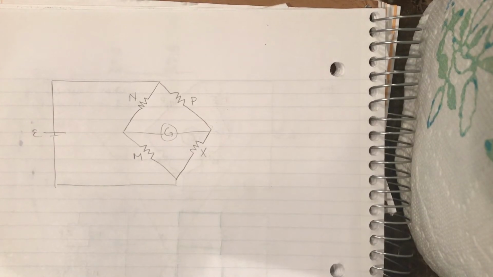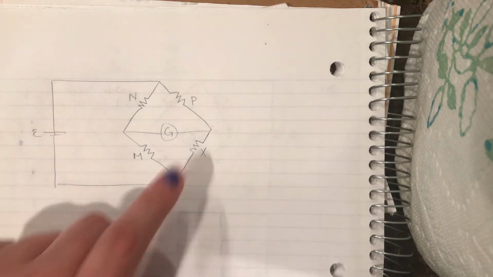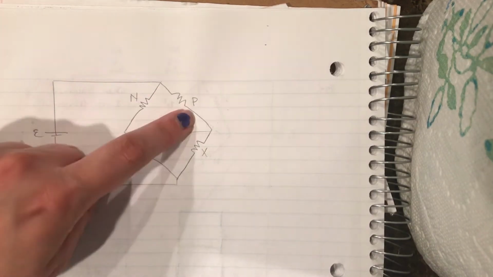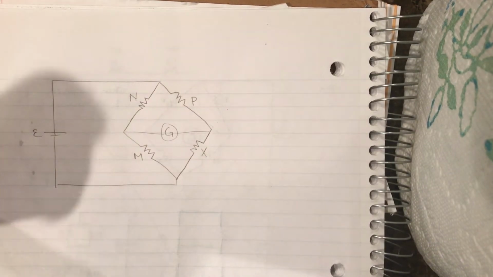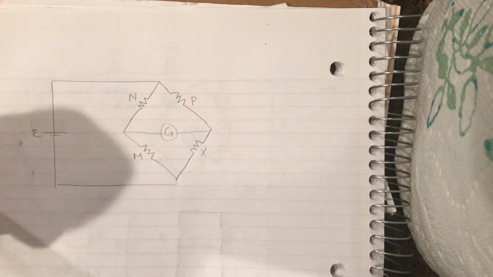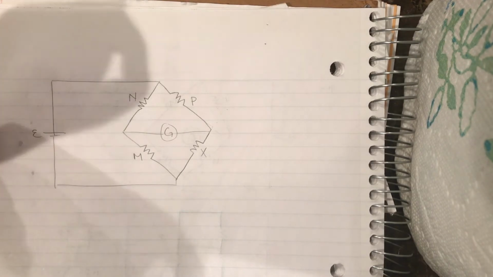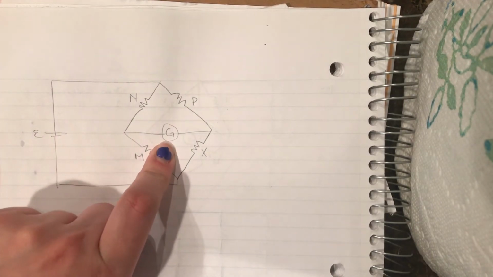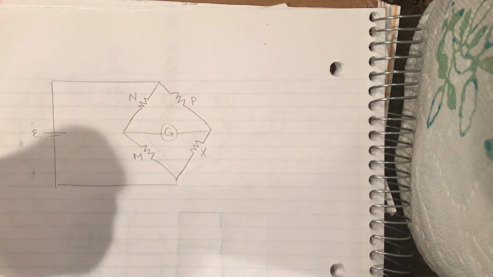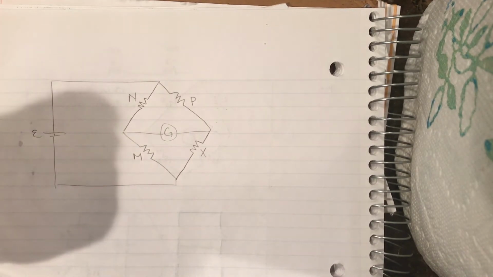So this circuit is called a Wheatstone Bridge, and it's used to determine the value of an unknown resistor X by comparing it to three other resistors M, N, and P, whose resistances can be varied. These resistors are varied until the current in my galvanometer reads 0. And that's when the bridge is said to be balanced.